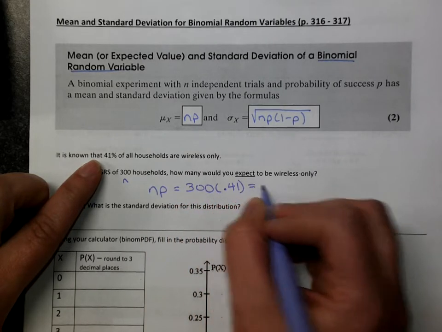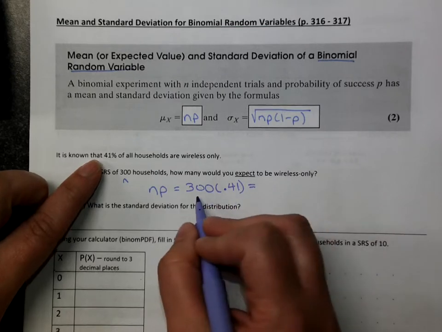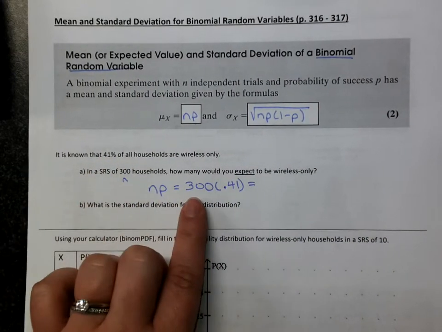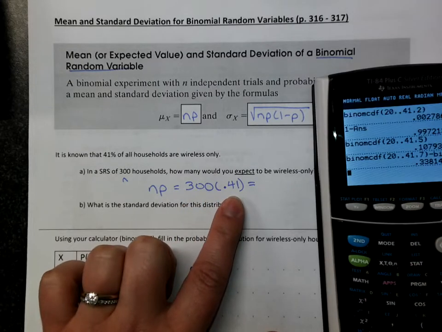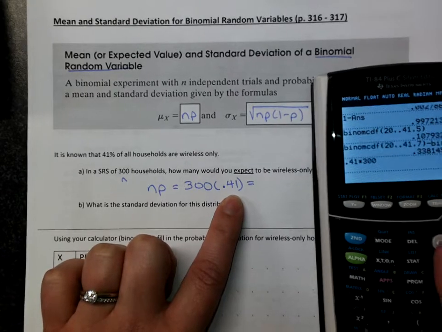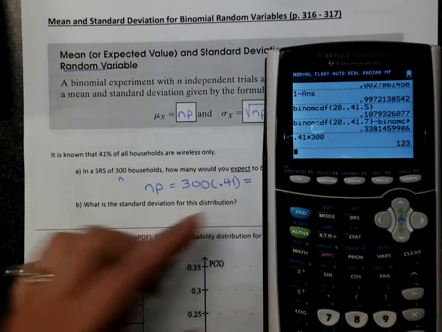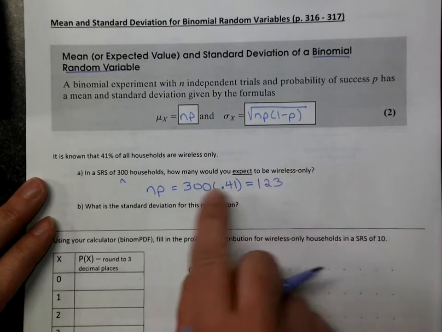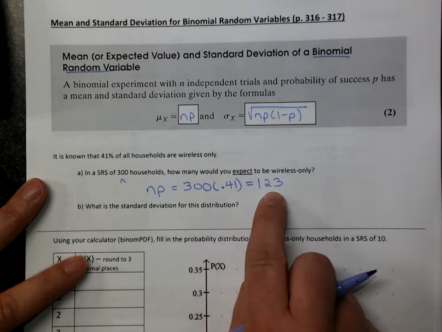And we kind of looked at this back in Chapter 5, where you do your sample size times what you expect to happen. So 300, we expect 41% of that 300 to be wireless only. So that would be 123. So we expect 123 out of the 300 houses to be wireless only.